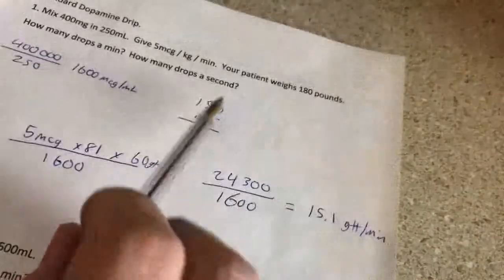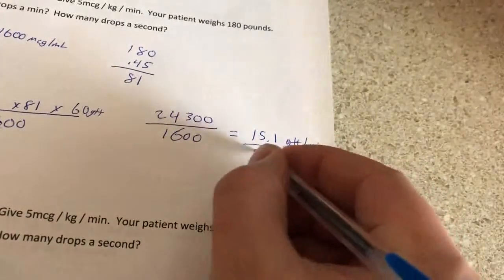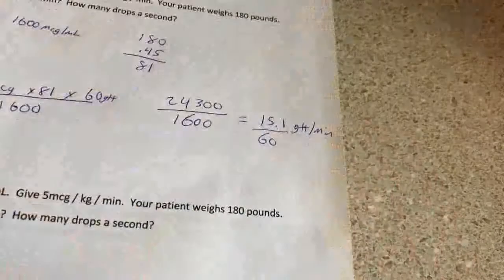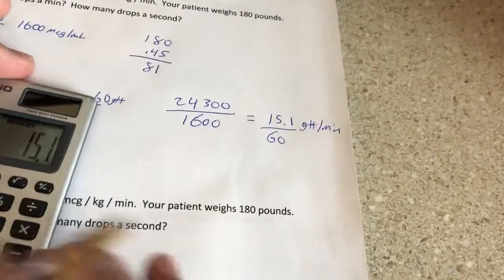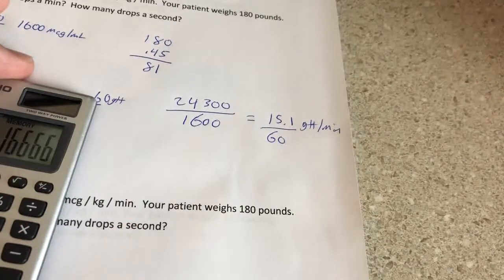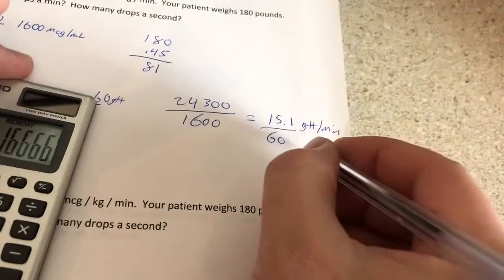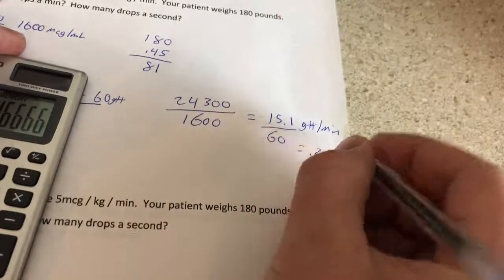To get it per second, the second question, you want to divide that by 60. There's 60 seconds in 1 minute. So 15.1 divided by 60 equals 0.25.